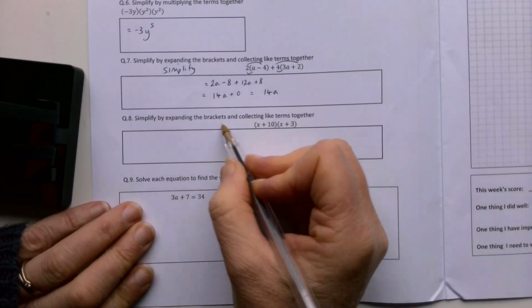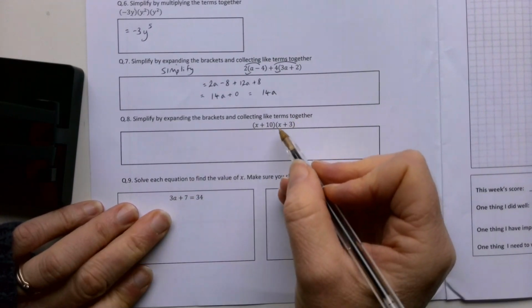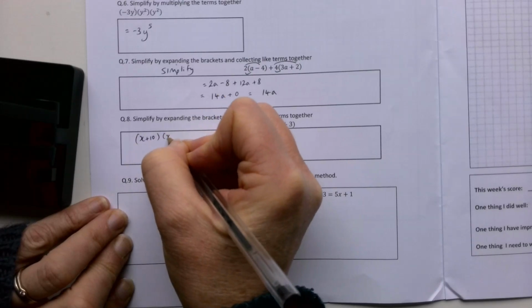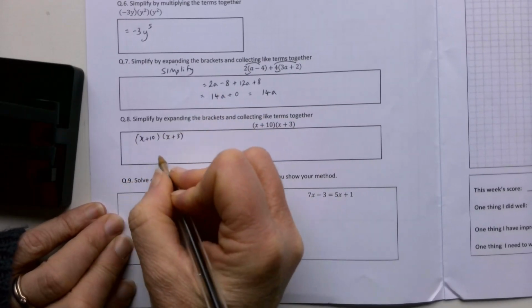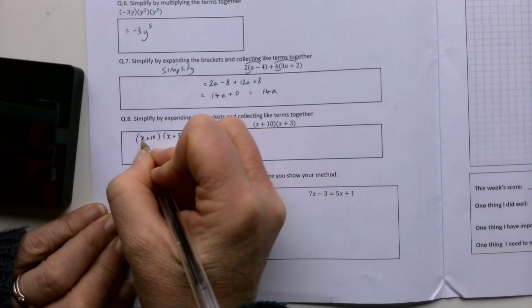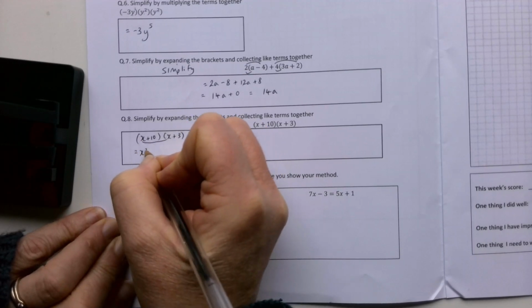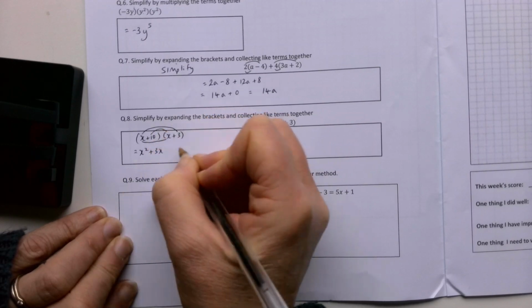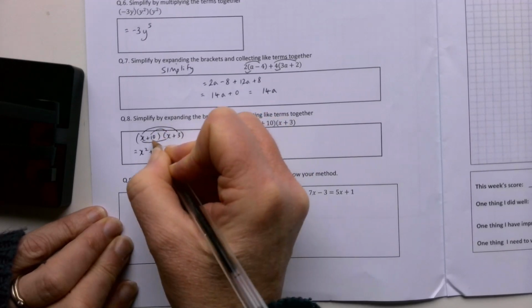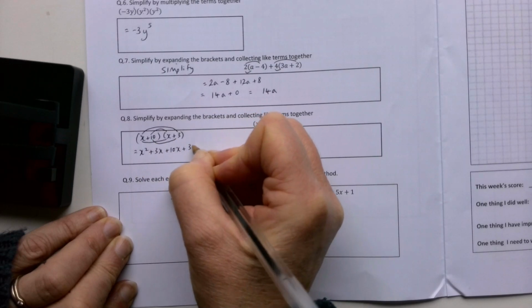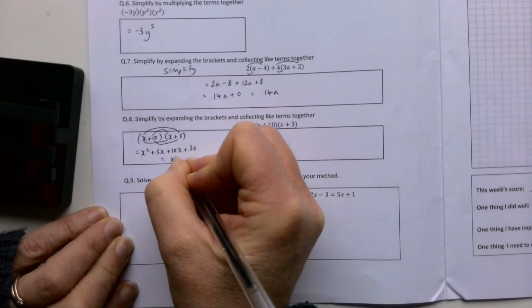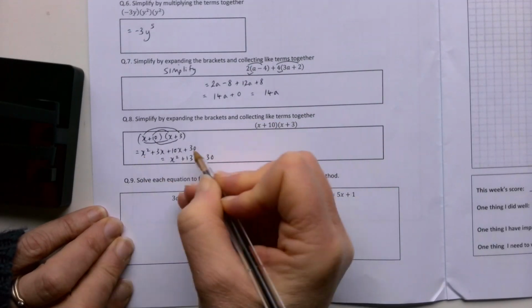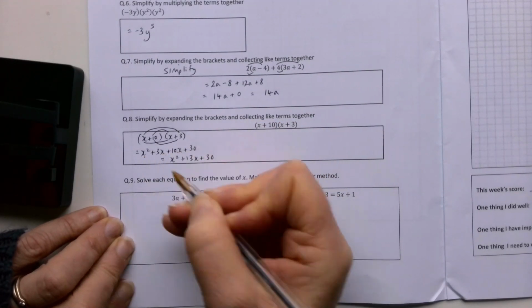Simplify by expanding the brackets and collecting the like terms together. Now remember, there's a couple of different ways you can do this. You can do it by just tracing everything in this has to multiply by everything in this. So the x has to multiply by the x, which is x squared. The x has to multiply by the 3, which is 3x. The 10 has to multiply by the x, which is 10x, and the 10 has to multiply by the 3, which is 30. So I get x squared plus 13x plus 30. This can't add to anything else, this can't add to anything else, but these two can add together.